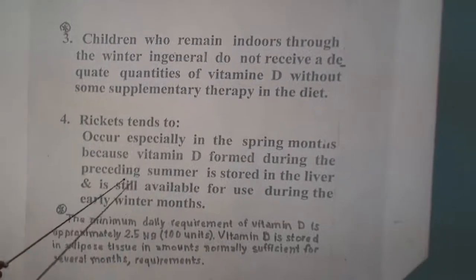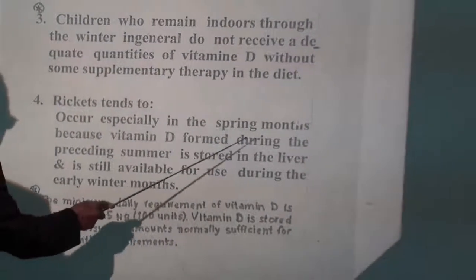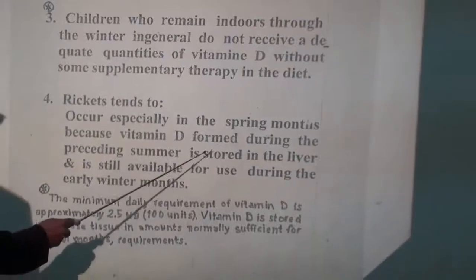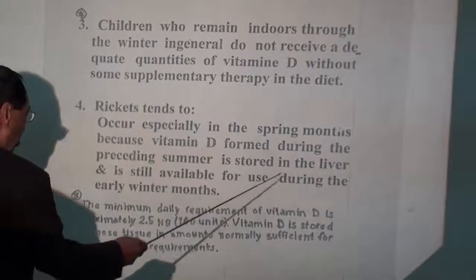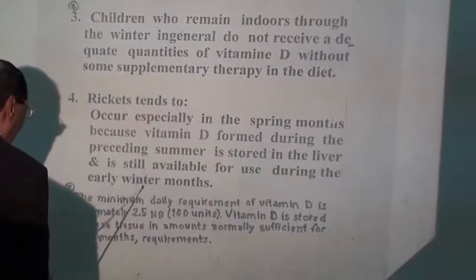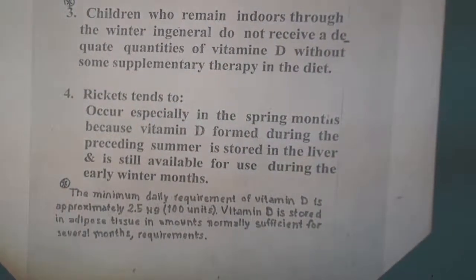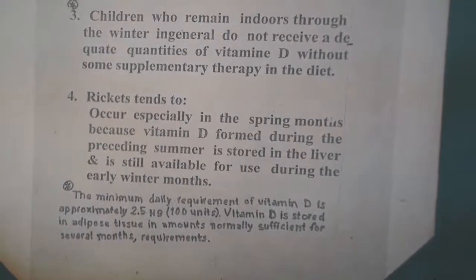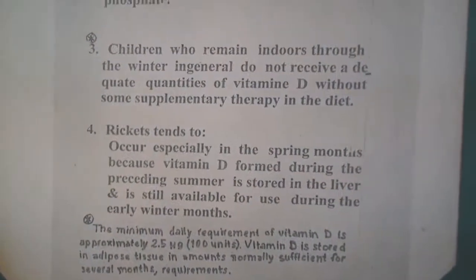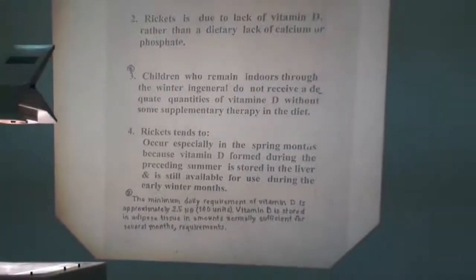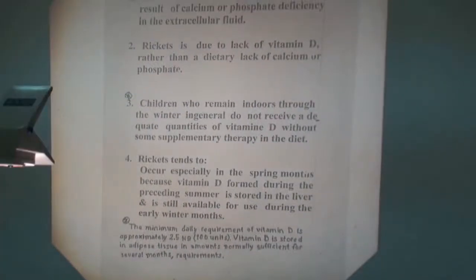Rickets tend to occur especially in the spring months because vitamin D formed during the preceding summer is stored in the liver and is still available for use during the early winter months. Then rickets is due to the lack of vitamin D rather than dietary lack of calcium or phosphate.